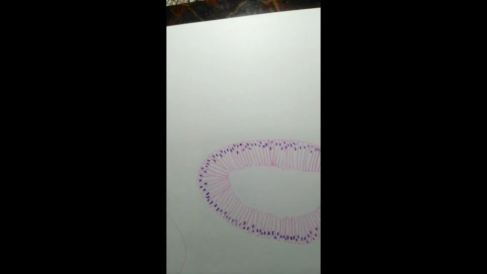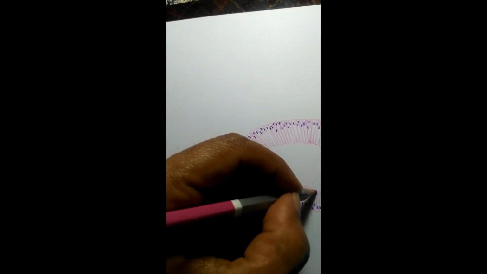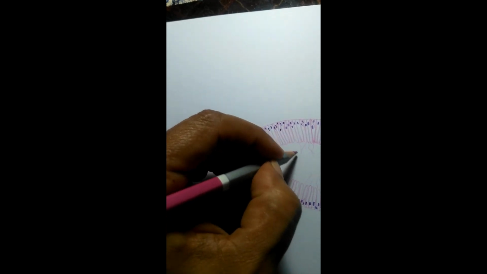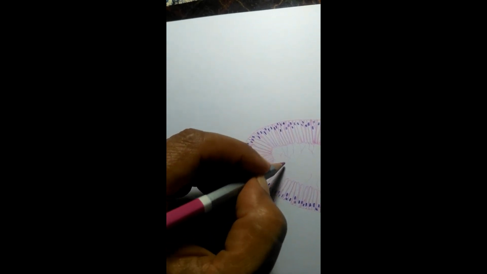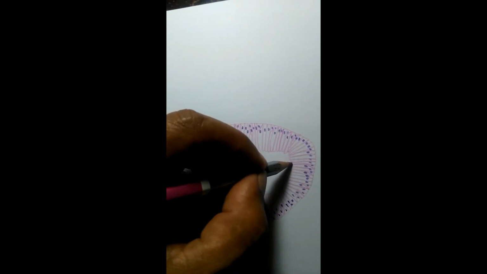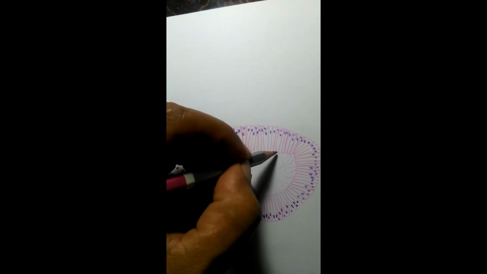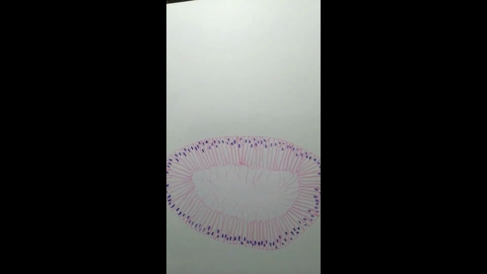Now how will you draw the stereocilia in the lumen? With very light hand. So these stereocilia are long, so they combine with the neighboring cilia and give the appearance of branching. So these are long microvilli, and they increase the surface area for absorption. So here you can see the stereocilia.